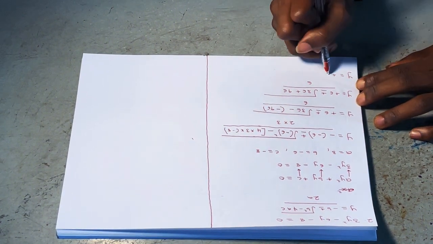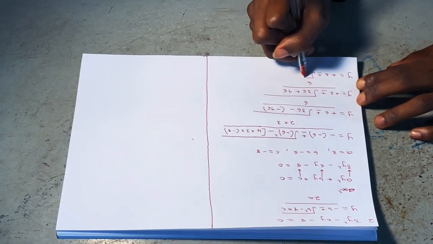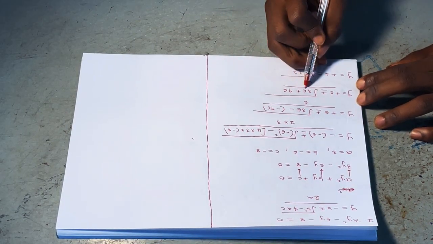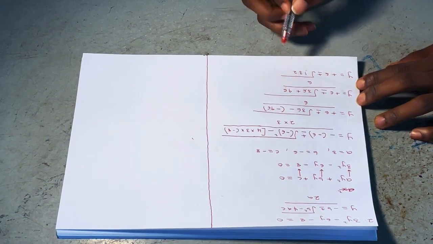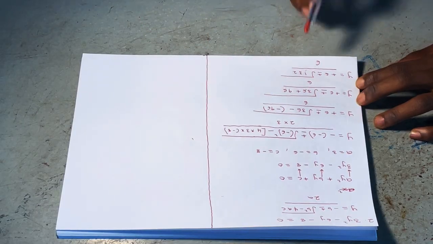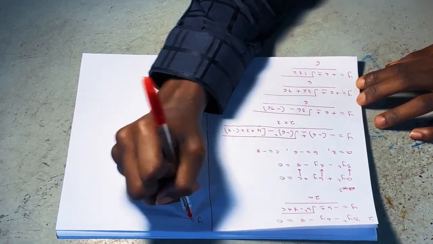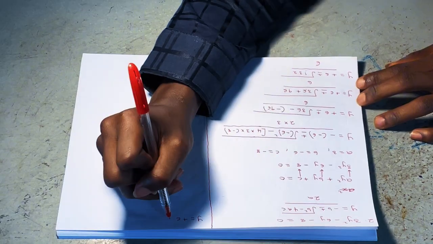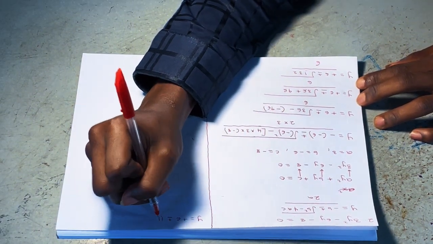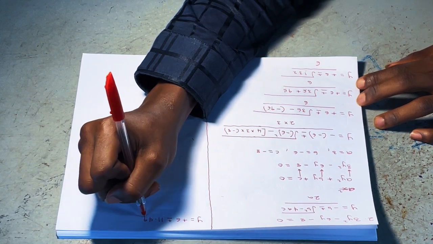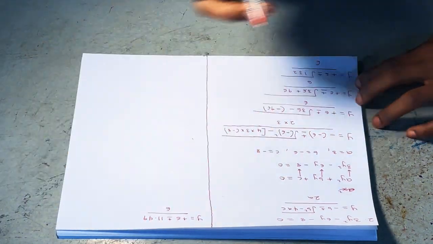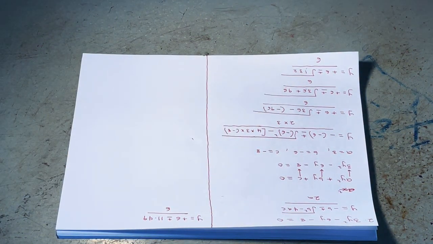Y equals plus 6 plus or minus root. Now 36 plus 96 will give you 132. That's 36 plus 96 will give 132 over 6. Now since you have something like this, let's look for the square root of 132. The square root of 132 will give you 11.49 all over 6. Now since you have something like this, you are going to split it.